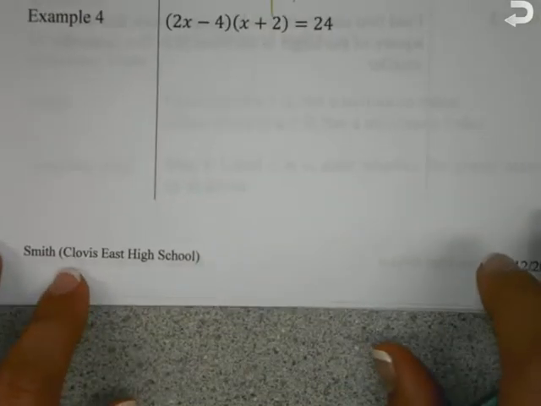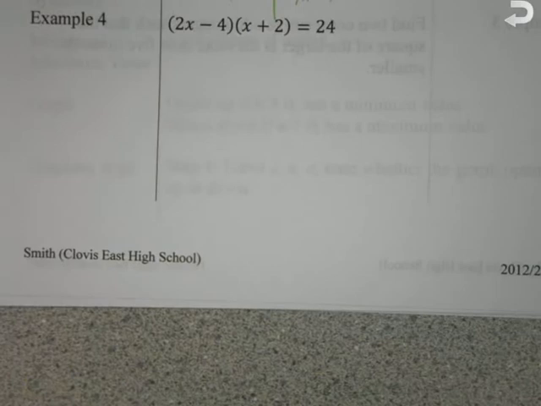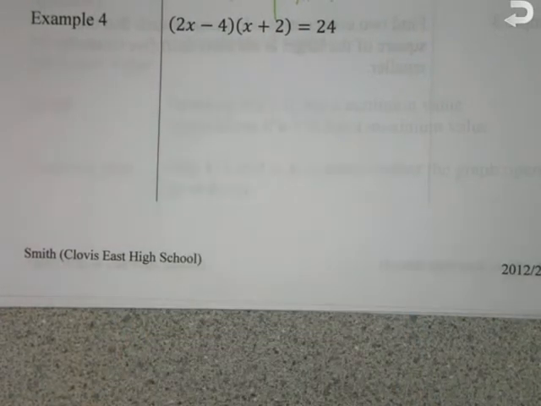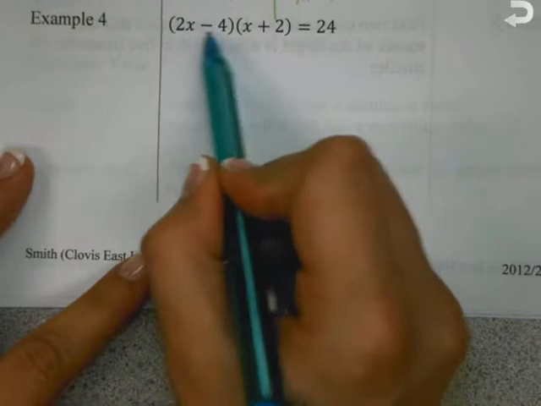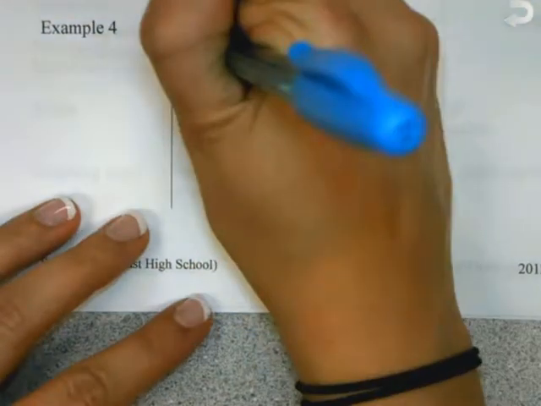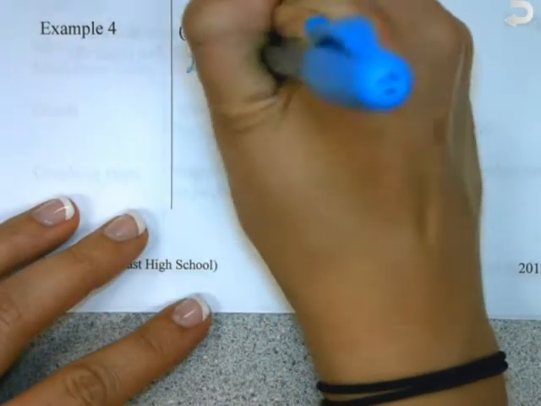2x minus 4 times x plus 2 equals 24. Okay, this one looks a lot different than any of the quantity problems that we've seen. But if you look over here, do you guys see something that we could do right away? Yeah, there's a GCF of 2, so let's take it out. So that's going to give me 2 times x minus 2 times x plus 2 equals 24.